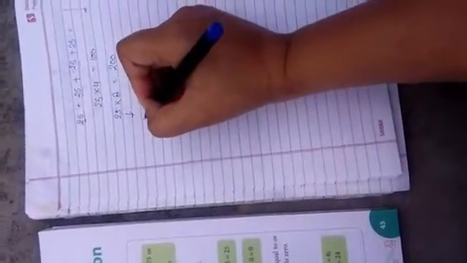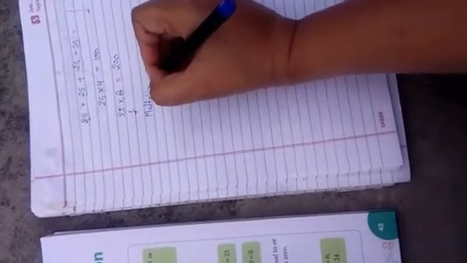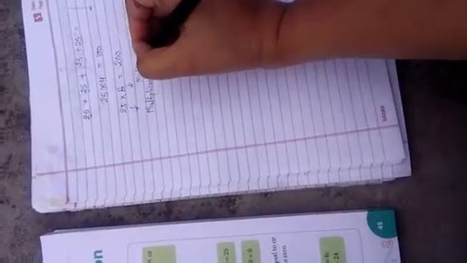Next we discuss this number, which is called the multiplicand, and this number is called the multiplier.